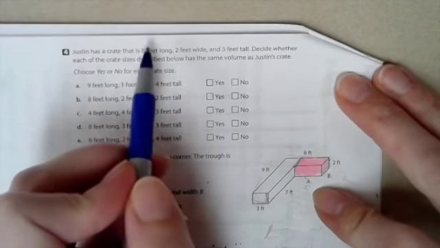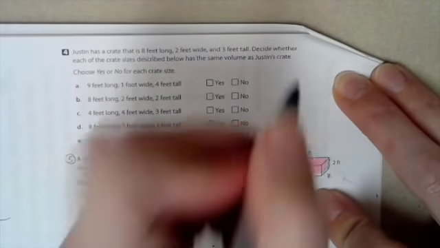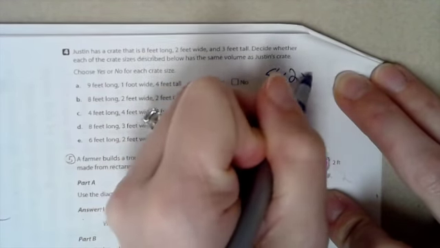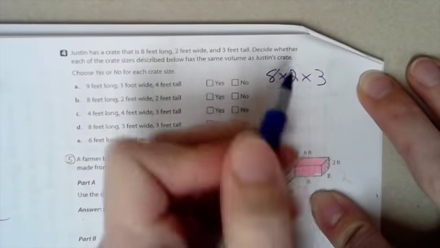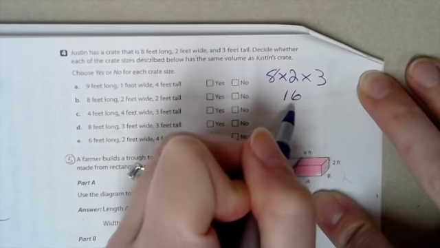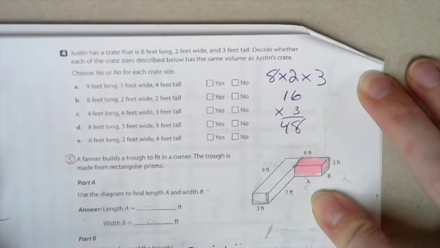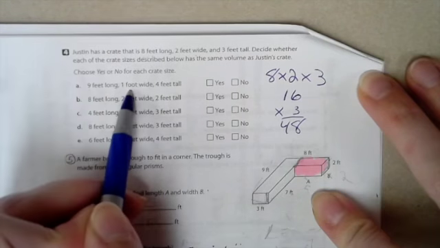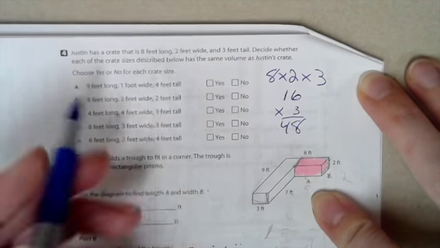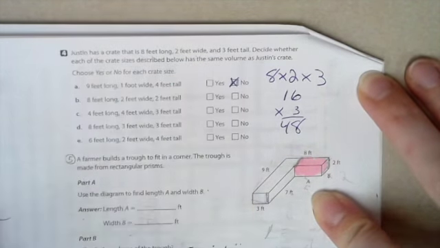8 times 2 times 3. So 8 times 2 is 16. 16 times 3, we just did a second ago, was 48. So we're looking for other ones that also equal 48. 9 times 1 is 9, times 4 is 36. No, that doesn't equal 48.